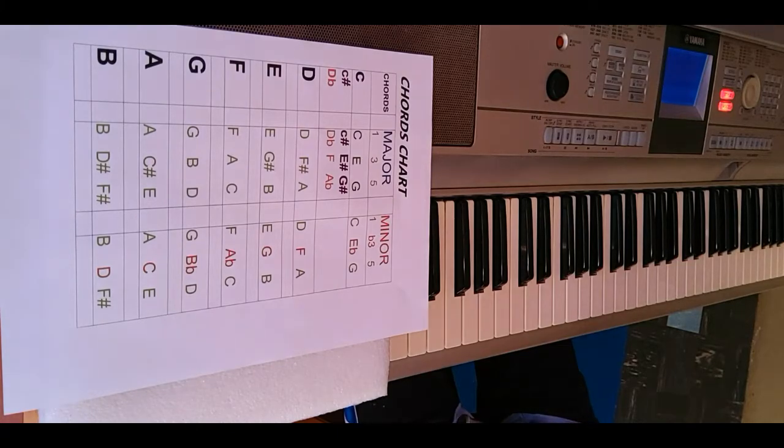Now for the next tutorial, we will work with 4 chords in a grid, and I will show you how to make a piano accompaniment for a ballad style, a slow style.